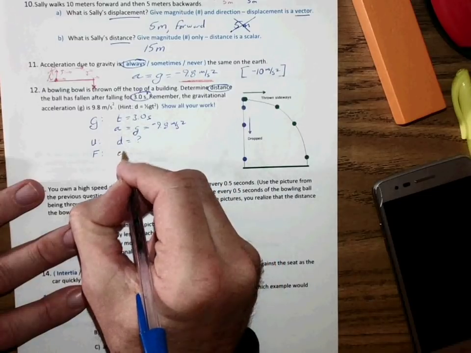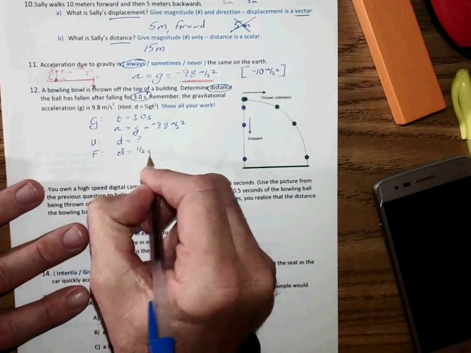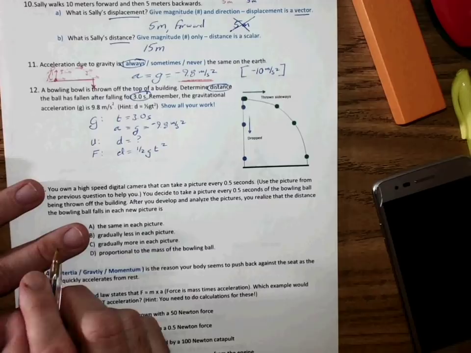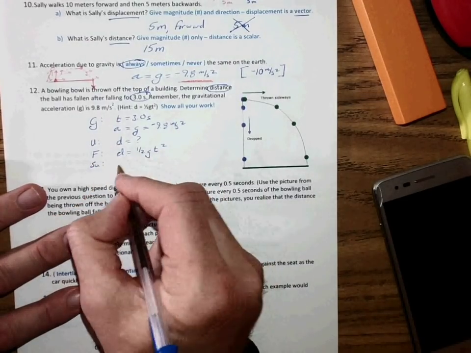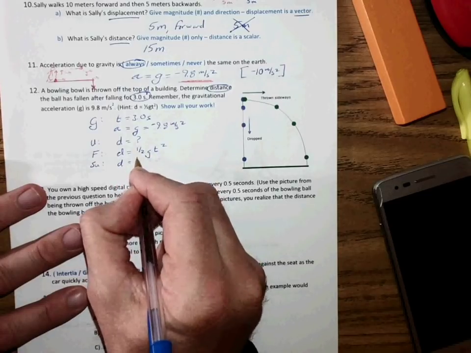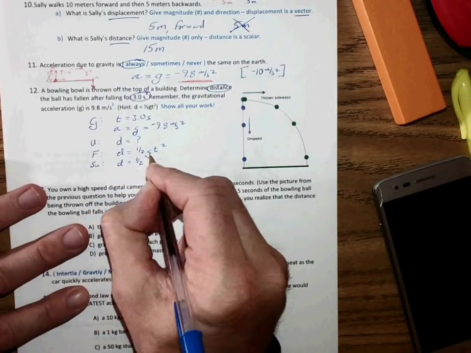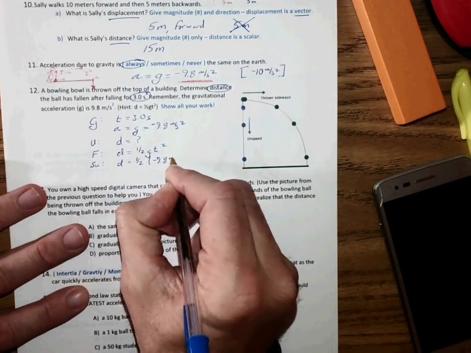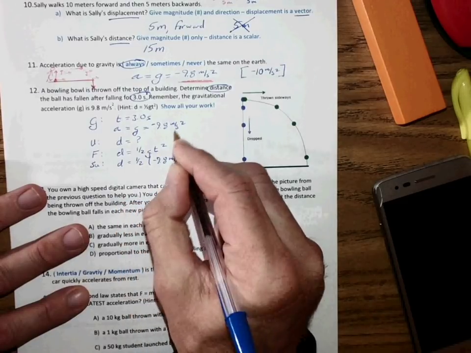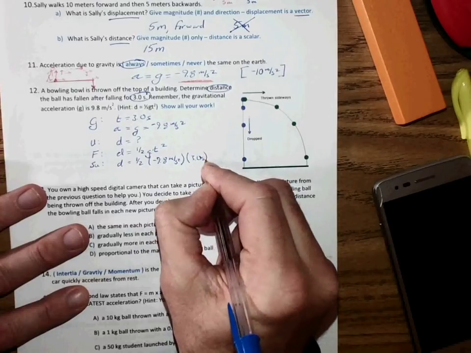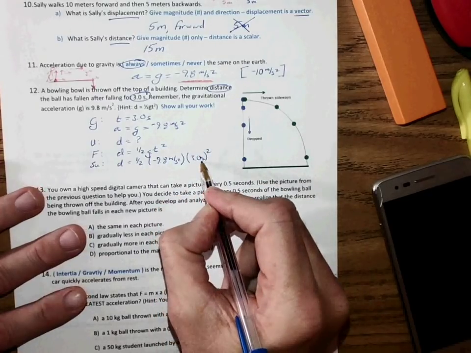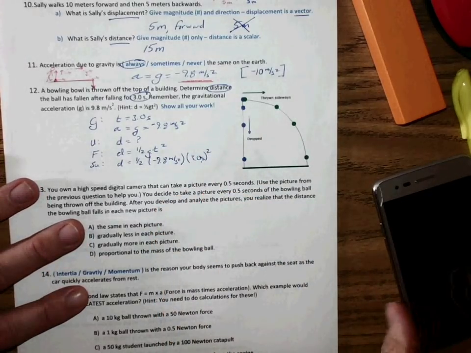And the only formula that we have or will have that makes any sense is this one: d equals 1/2 g t squared. So I'm going to substitute. d is a question mark. 1/2, gravity, negative 9.8 meters per second squared. Time is 3 seconds, and time alone is squared.